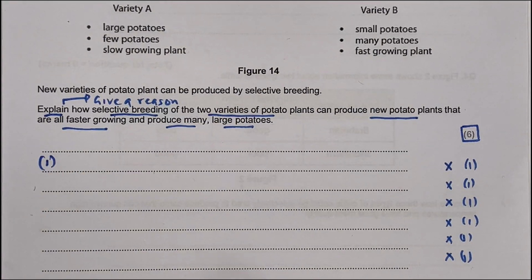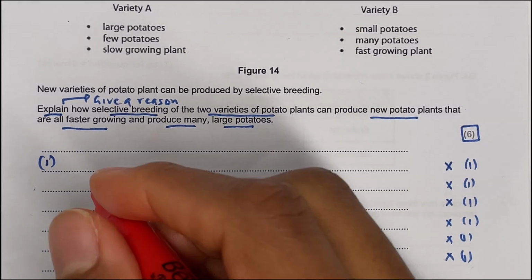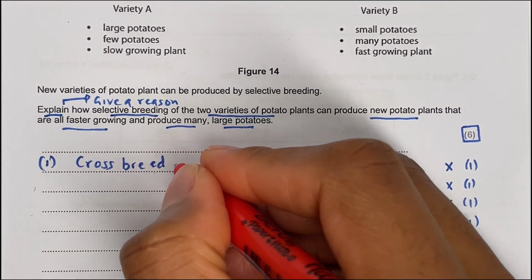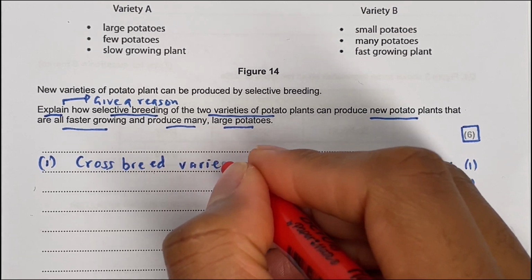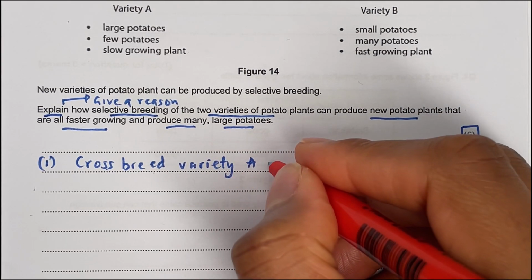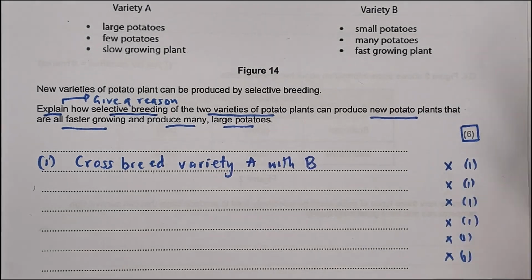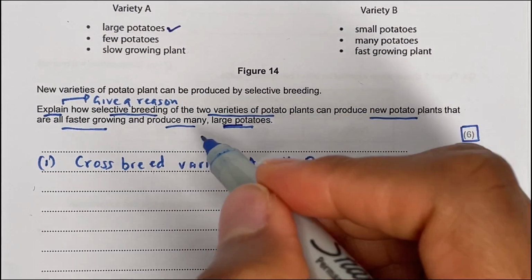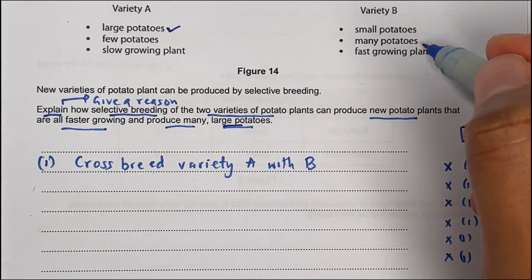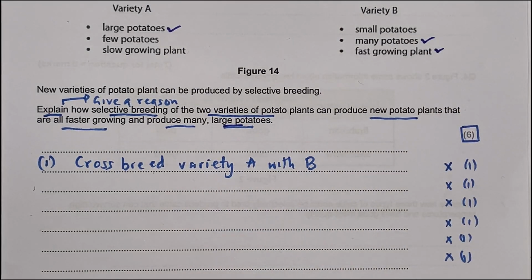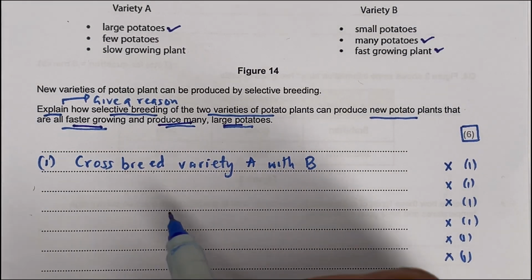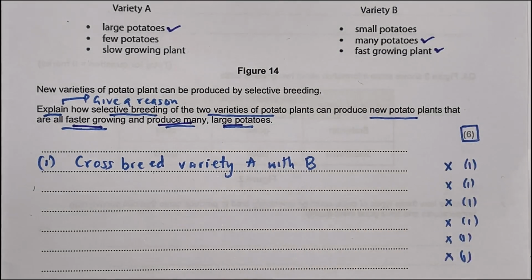My first point, what do I know about selective breeding? I need to crossbreed variety A with B. Variety A has large potato, which is what I need. Variety B produces many potato and is fast growing. So for me to get many potato and fast growing potato, I need to crossbreed variety A with variety B.